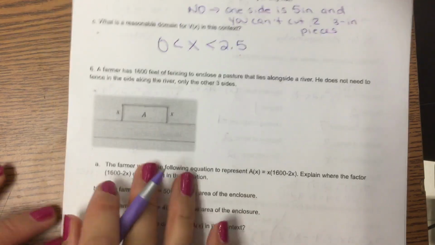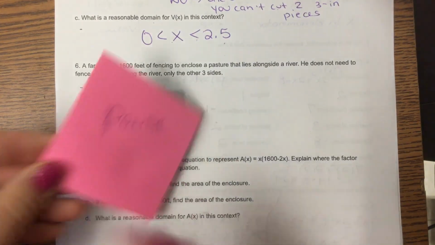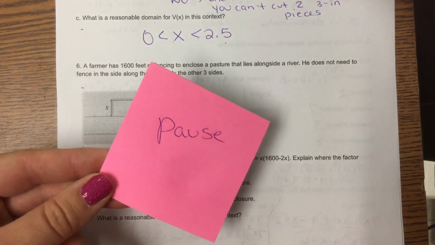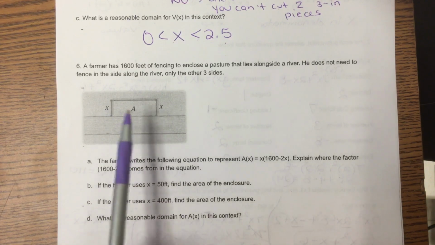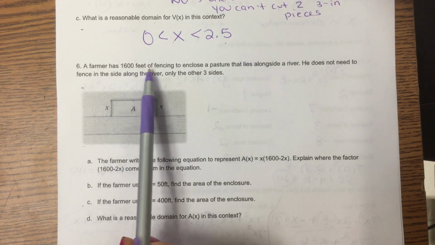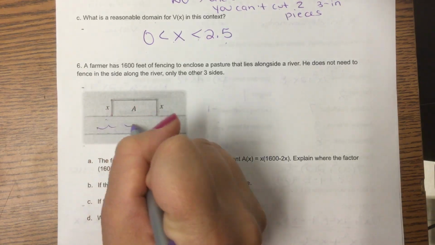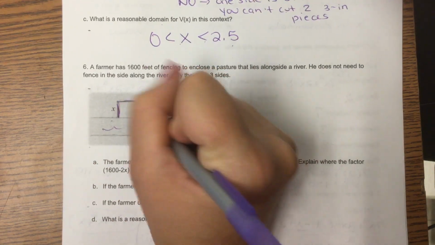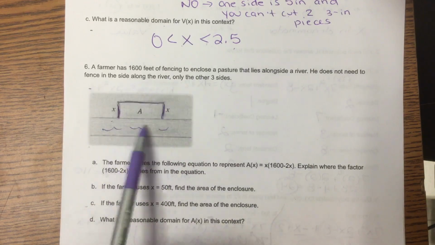All right, number 6, we've done a couple like this. So you may want to pause the video and try it first. This is more of a challenge problem unless I give you the equation. So if you notice in this problem, the farmer has 1,600 feet of fencing to enclose this pasture. This is supposed to be the river, and this is what he's enclosing with his fence. He does not need to fence the side along the river.